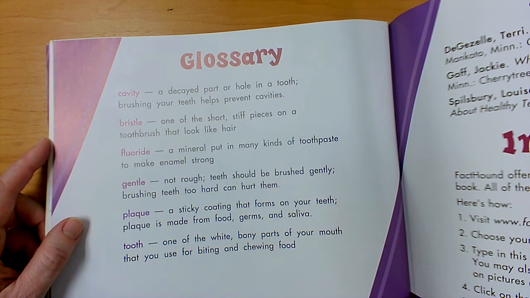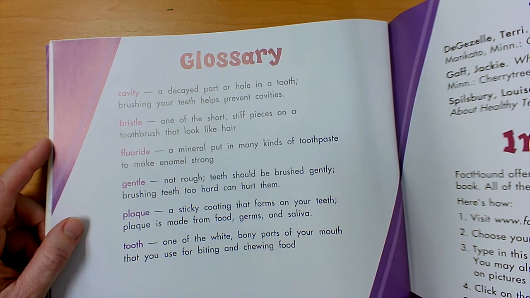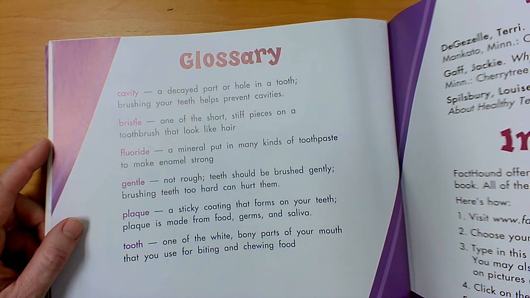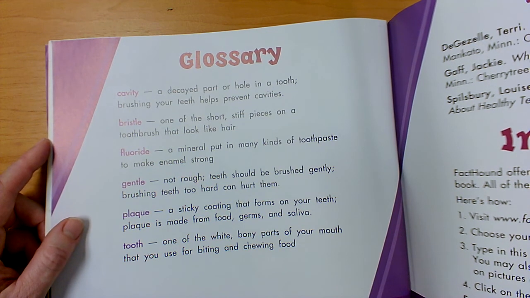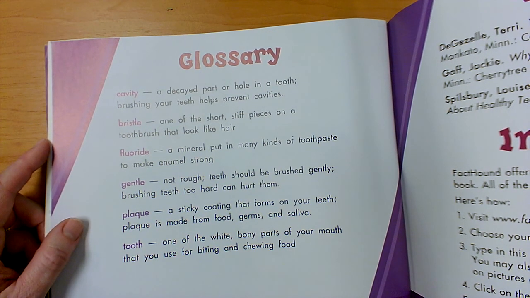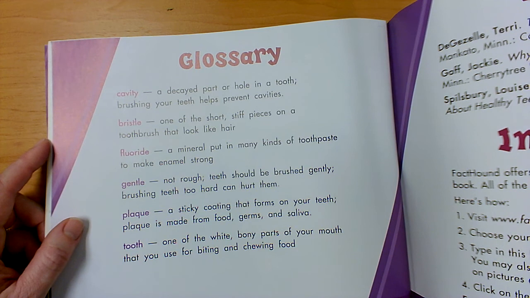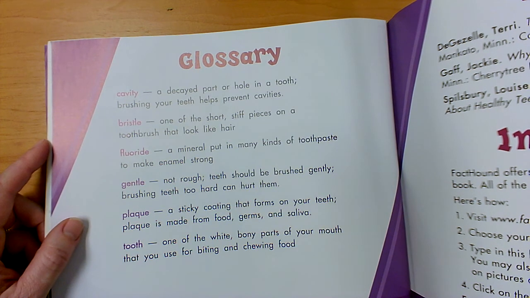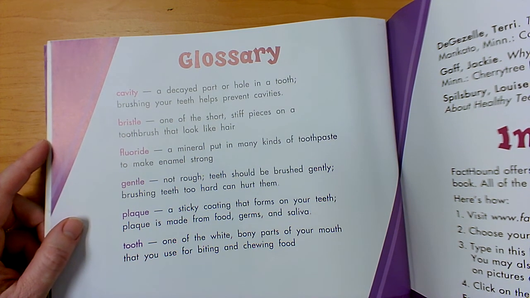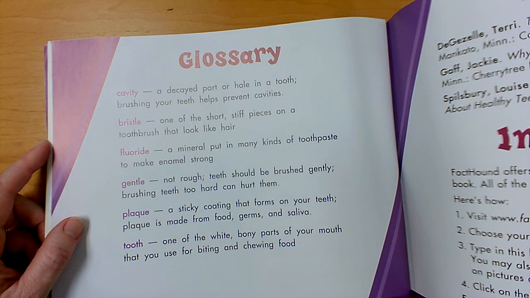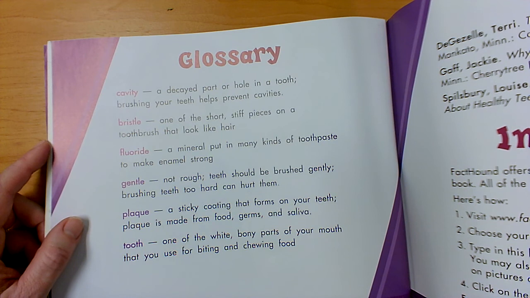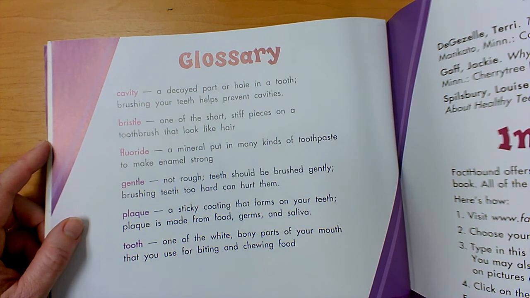A cavity is a decayed part or a hole in a tooth, and brushing your teeth helps prevent cavities. A bristle is one of the short, stiff pieces on a toothbrush that looks like hair. Fluoride is a mineral that is put in many kinds of toothpaste to make the enamel on your teeth strong. Enamel is what's on the outside of your teeth. It's like a coat on the outside of your tooth that protects it.